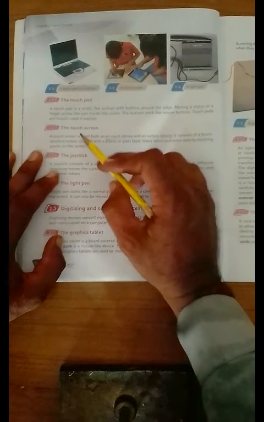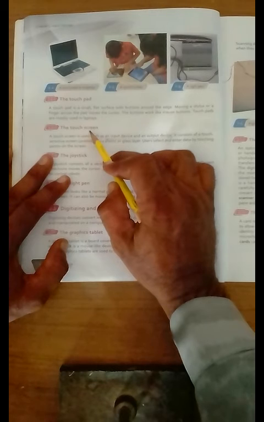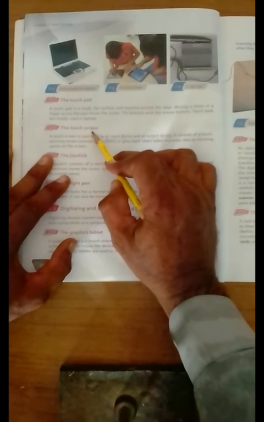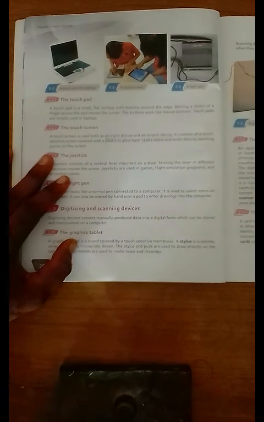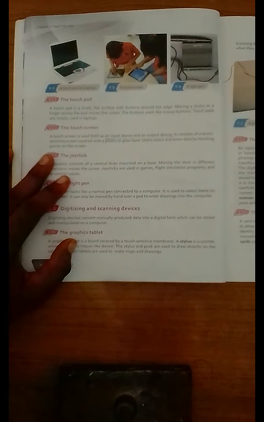Second, we are going to discuss the touch screen. Touch screen is also known as an input and output device. Touch screen is mostly used in mobile phones, ATM machines, and even laptops.